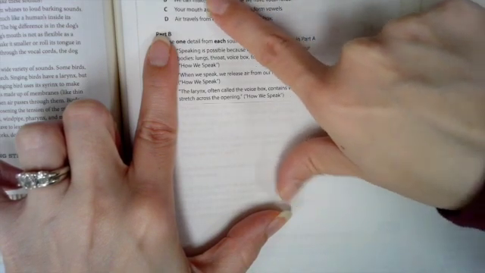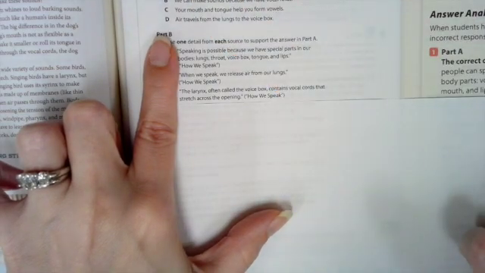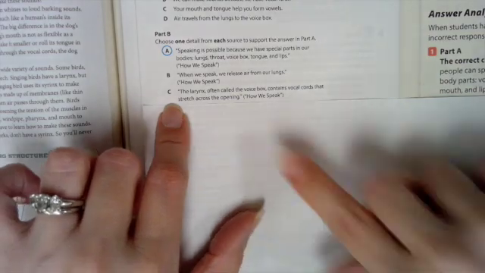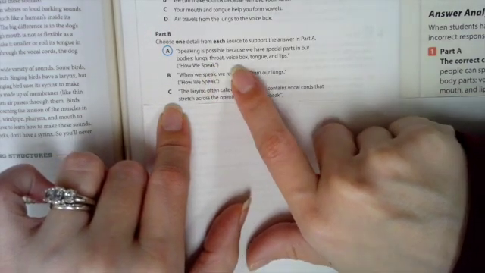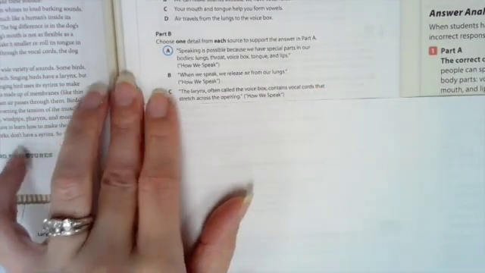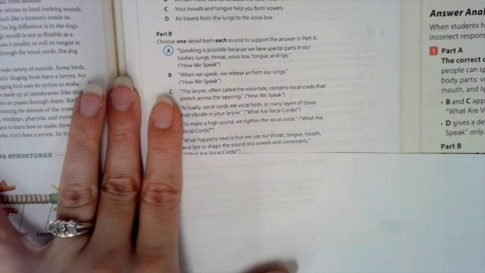We have several body parts. Not just one or two, but several. Should be A, because it lists several body parts: lungs, throat, voice box, tongue, and lips. We are not done with this question because we also need to get a detail from the other story, vocal cords, that supports several parts of our bodies working together.